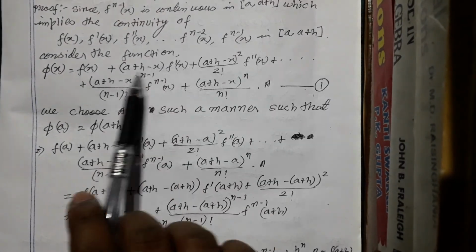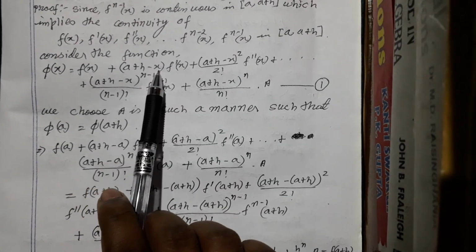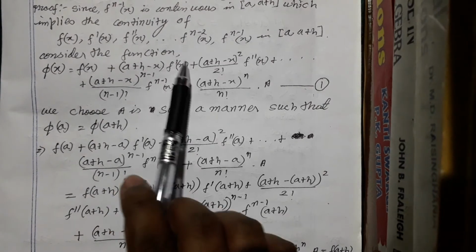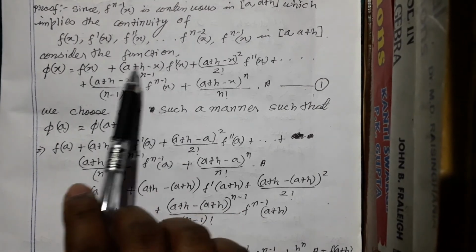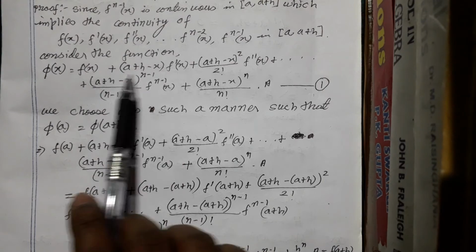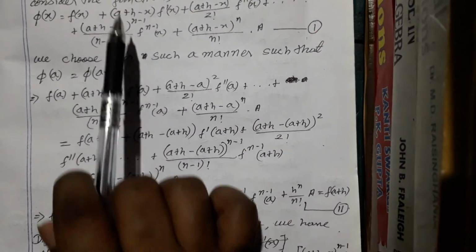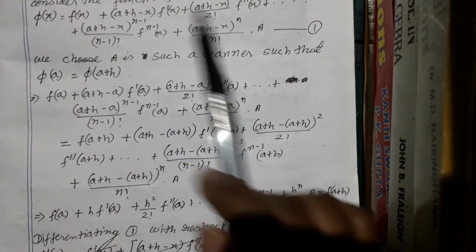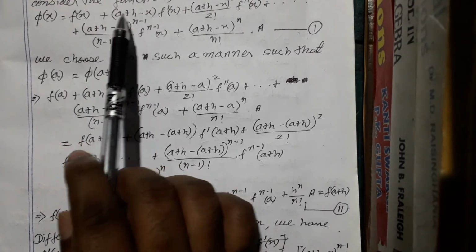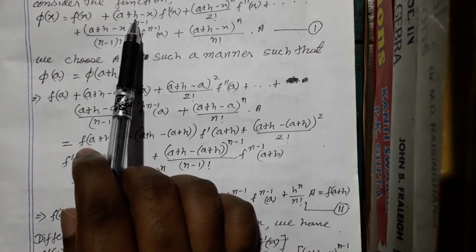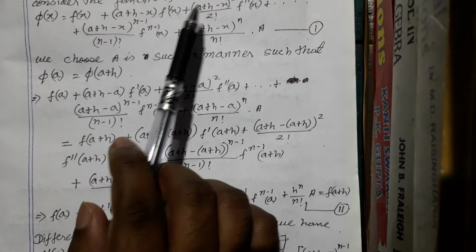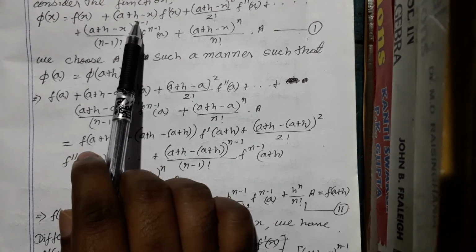But here, in this case, we have two functions: a plus h minus x is one function, and this is another function, f dash x. So we have to apply the product rule of differentiation here. I'll differentiate this first and leave this function, then give a plus sign, and leave this function and differentiate the other function.